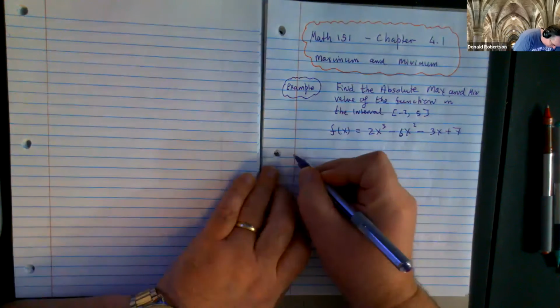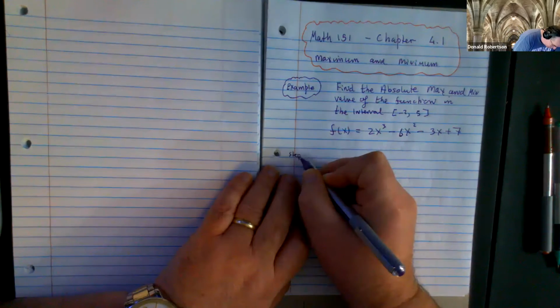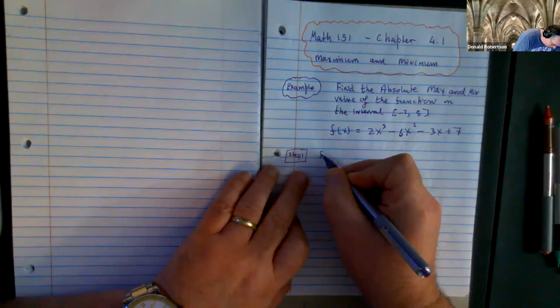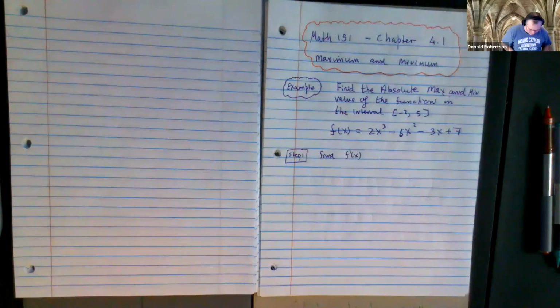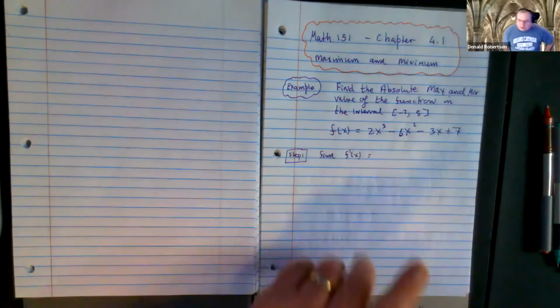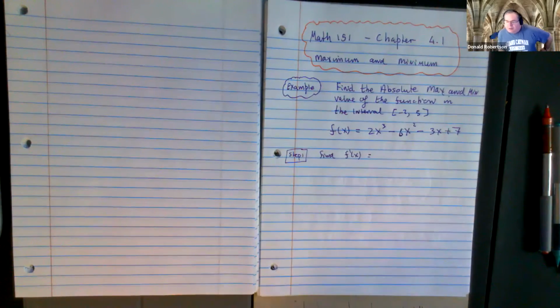So the first thing that I'm going to do, step 1, is I'm going to find the derivative. In this case, that's not going to involve a great deal of work. But in other questions, that is going to be a fair amount of work. Can you imagine there might be a chain rule or a product rule or, God forbid, a quotient rule, right? And so there'll be a lot of algebra.